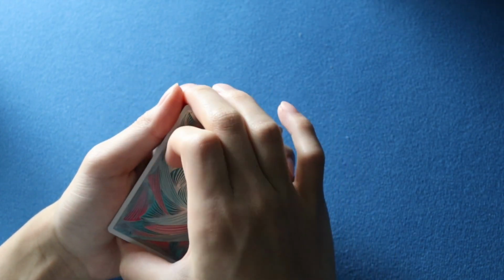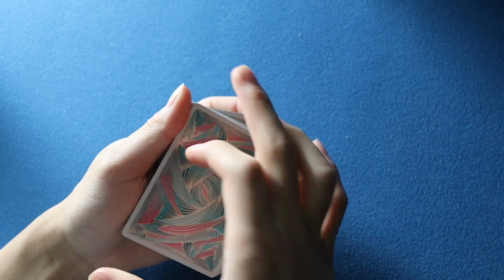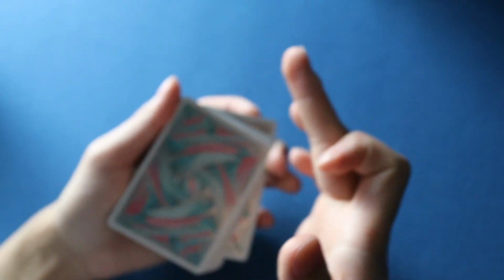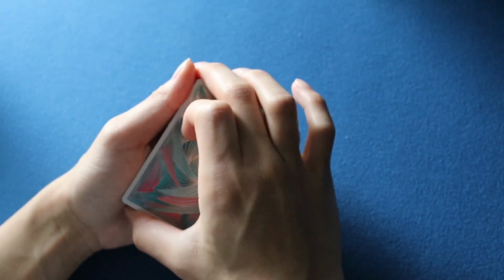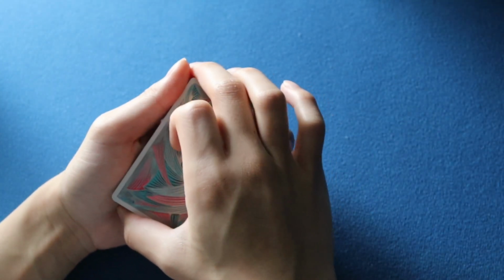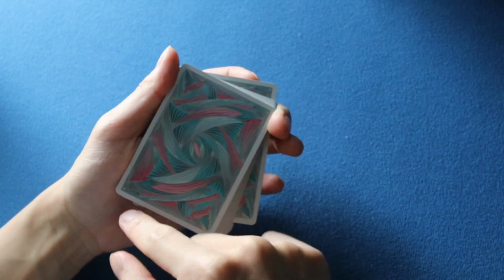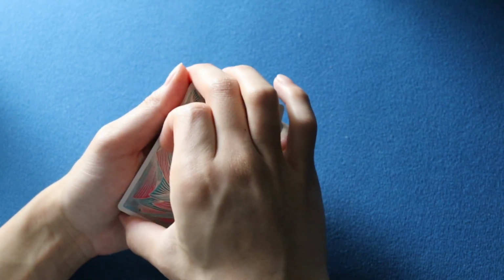So after you're done executing the diagonal jog, there should be a couple of things that you should note down. One is that my right middle finger and my right thumb are actually close to the left corners of this deck over here, right? They're close to the corners, but they're not exactly on the corner.